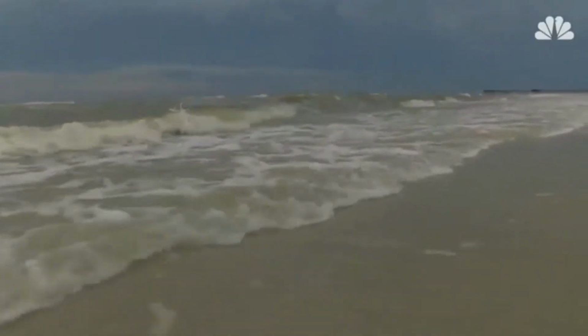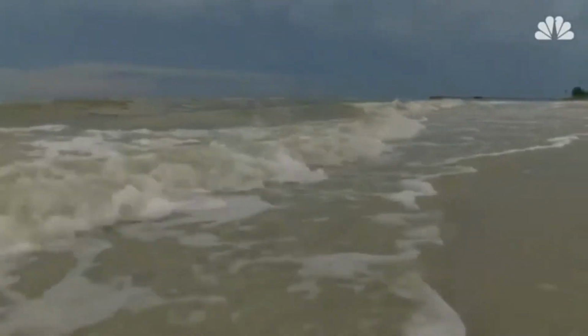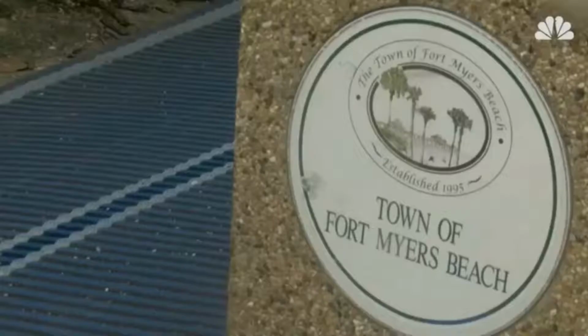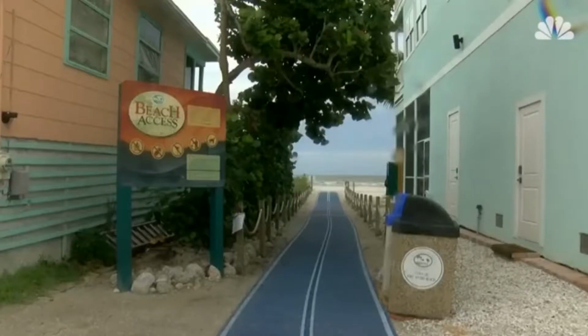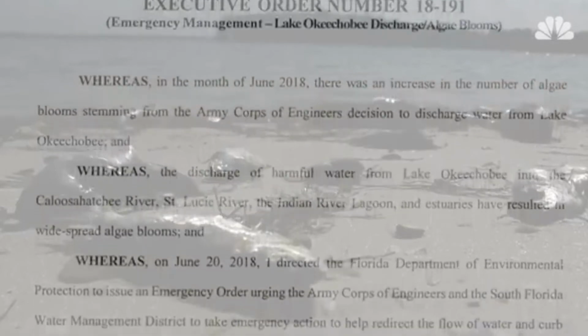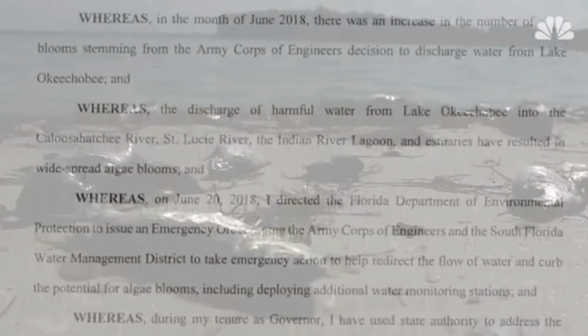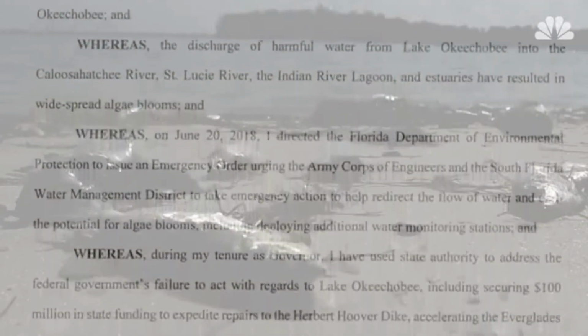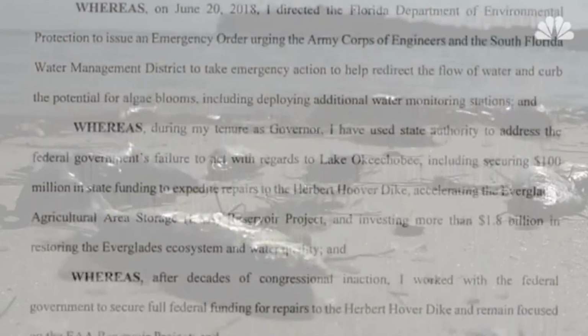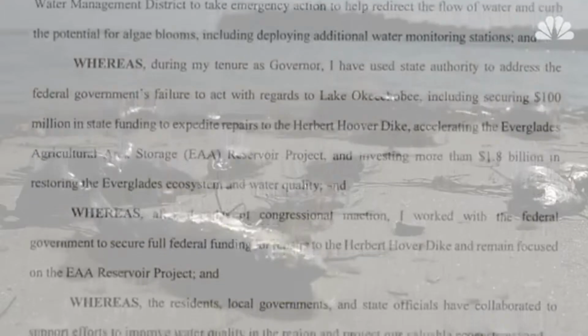But this year is different. Usually, the wind and the current eventually break up the blooms. Now, though, the bloom has lasted about 9 months and is still going strong. Things are so serious that Florida Governor Rick Scott issued an executive order last month to combat the algae, urging local agencies to take emergency actions, including redirecting the flow of water to curb the growth of the blooms.